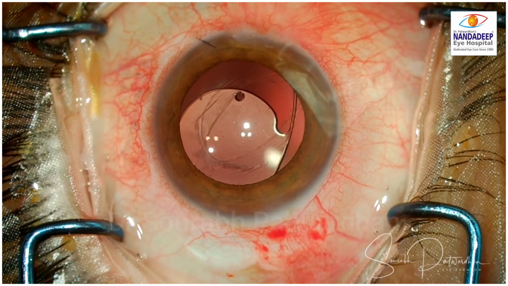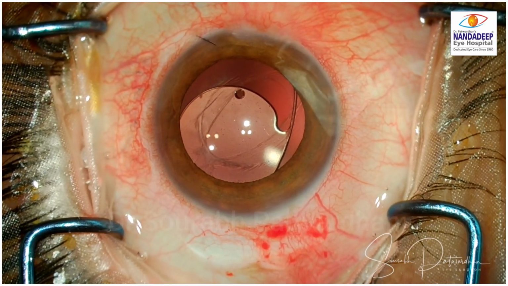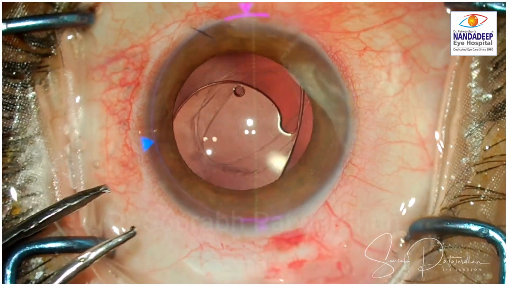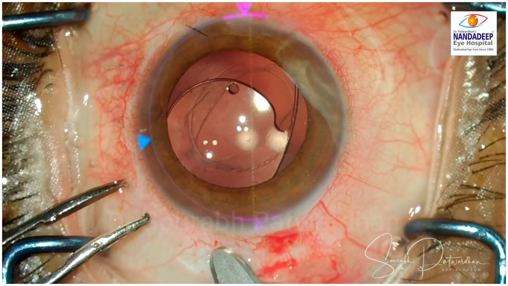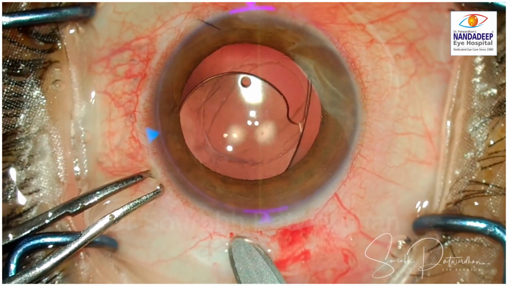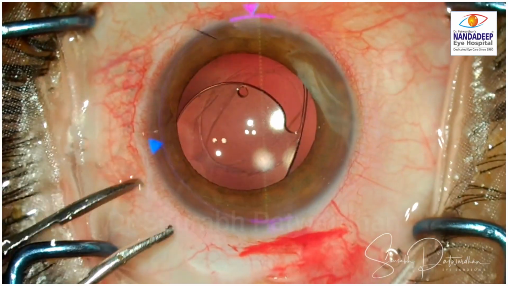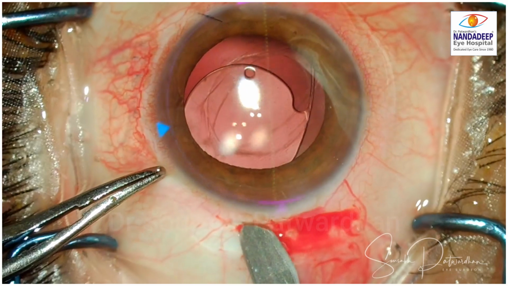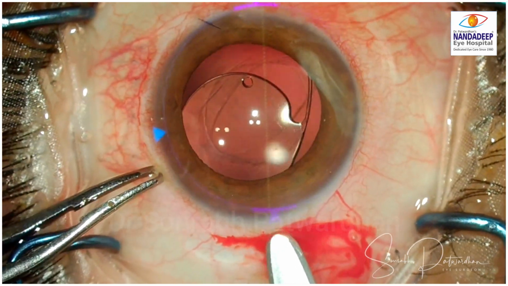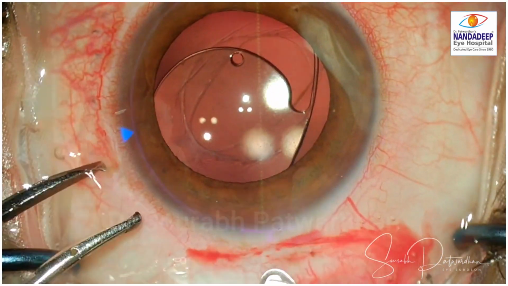Now we commonly use this IOL in India for sulcus placement, as it is the least expensive of all, and we find fairly good results with this IOL, but as you can see, in some cases it may not center very well in the sulcus and may need to be exchanged.